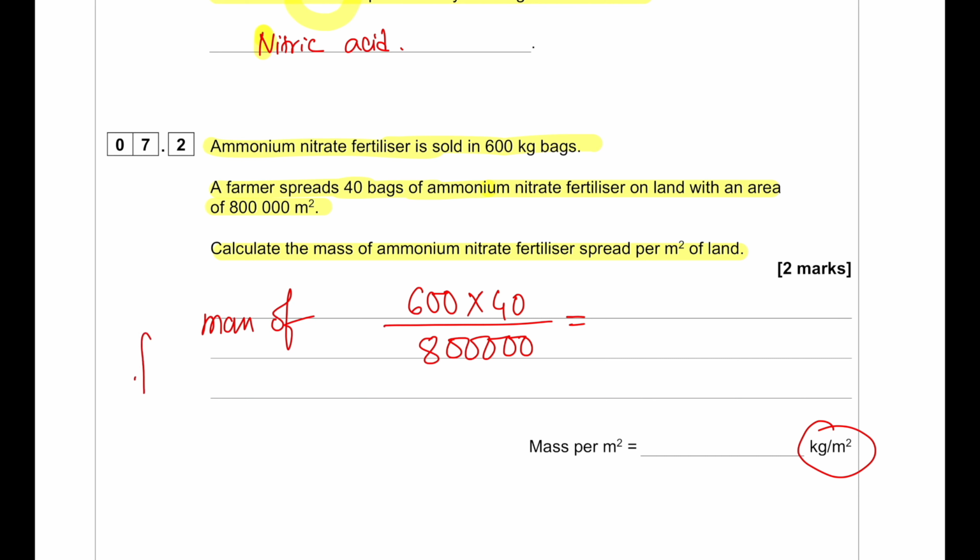We'll multiply the 600 into 40 to find out the amount in kilograms. And whatever the amount in kilograms we're going to get, we're going to divide it by, say, 800,000.